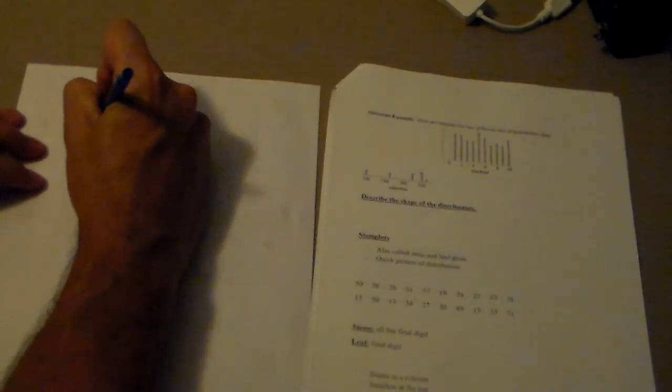So these are also called stem and leaf plots. It's a quick picture of the distribution. The stems have all but the final digit, and then the leaf is the final digit. So we do something like this, okay? And what do these values range from? It looks like the smallest ones are, what's that, 13 maybe, and it goes to 50. So I'm gonna go 1, 2, 3, 4, 5. Now, even if I don't have any numbers in the 40s, you can't skip a stem, okay?